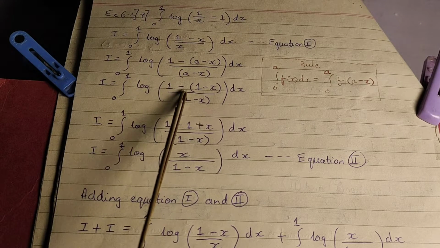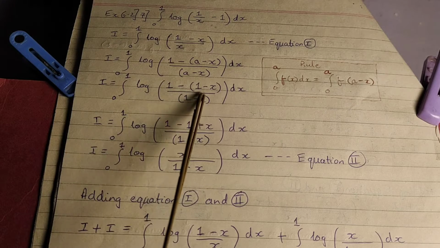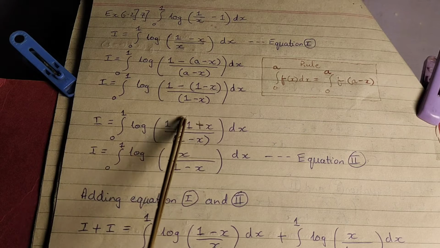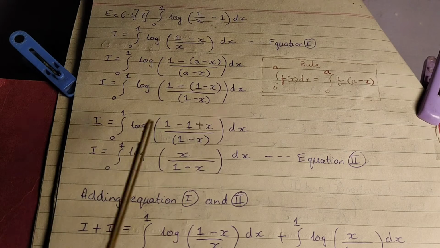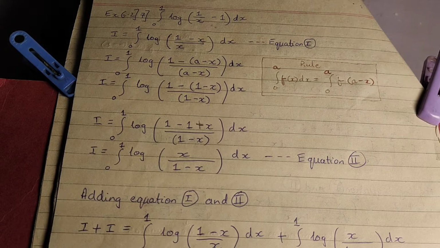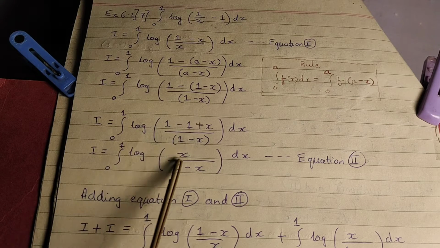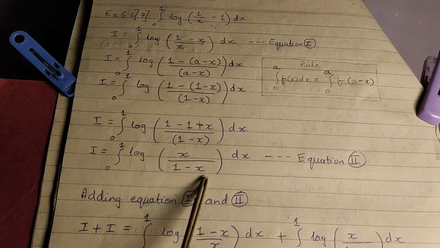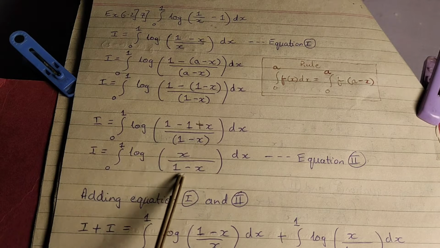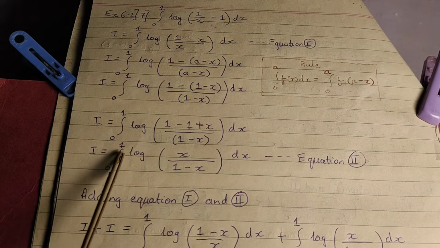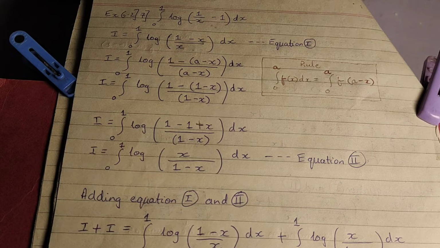Once you remove the bracket, this would be minus 1 and this would be plus x, denominator will be 1 minus x. So this plus 1 and this minus 1 will get cancelled, remainder would be x divided by 1 minus x. So this is log of x divided by 1 minus x, 0 to 1, 0 being the lower limit, 1 being the upper limit. So this is given equation number 2.